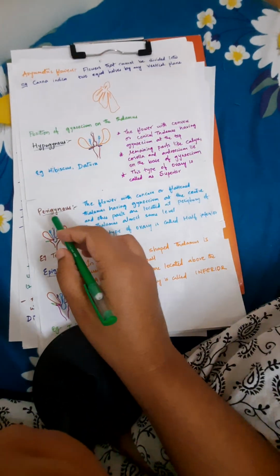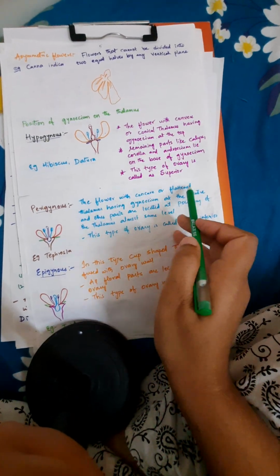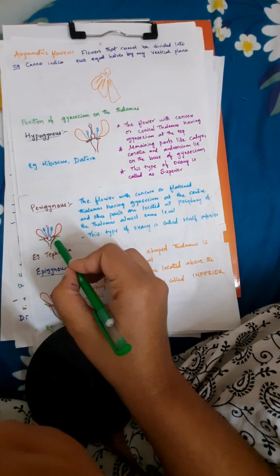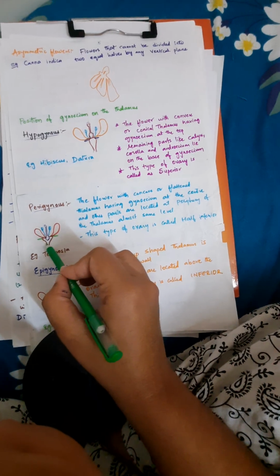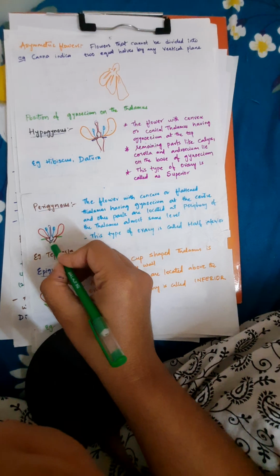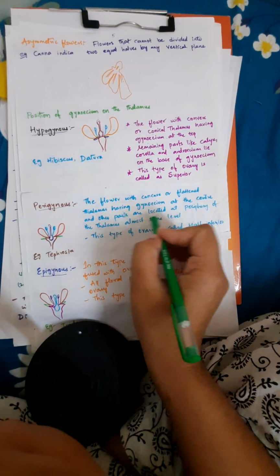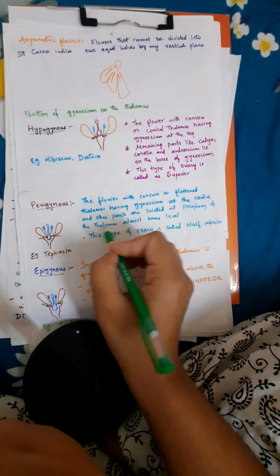Then the next one is the perigynous flowers. What is a perigynous flower? The flower with a concave or flattened thalamus. See here, the thalamus is concave or flattened and has the gynoecium at the center. This is the gynoecium, which is located at the center, and all the parts are located at the periphery of the thalamus.